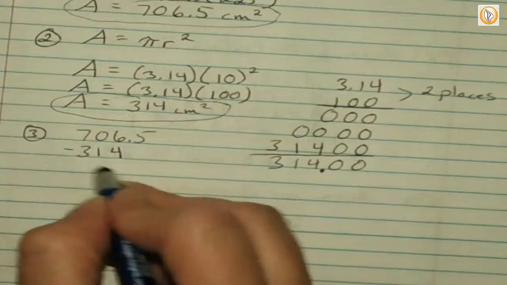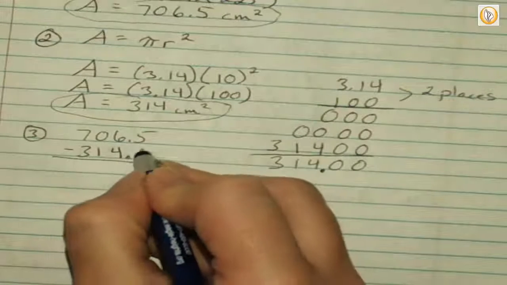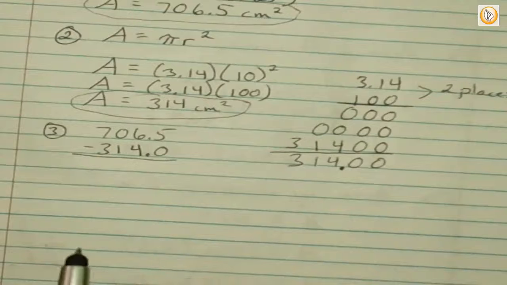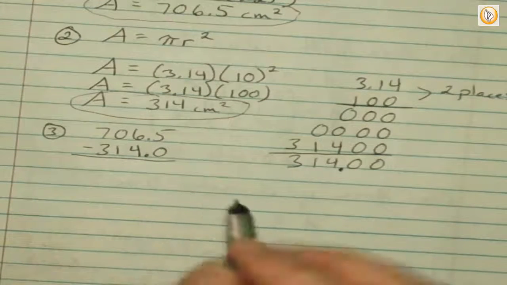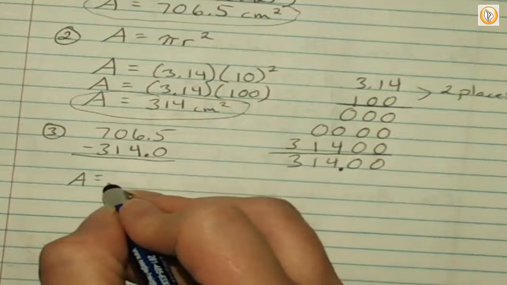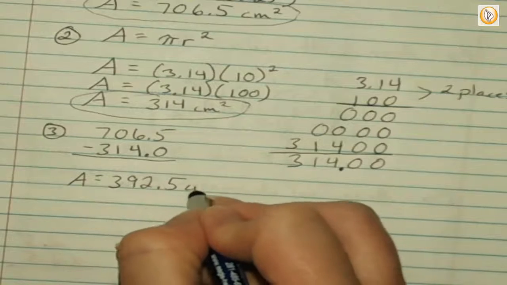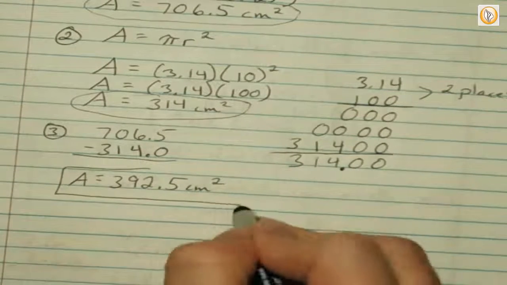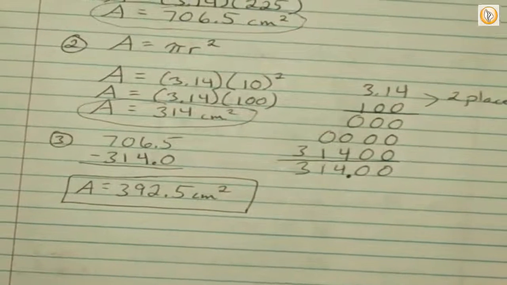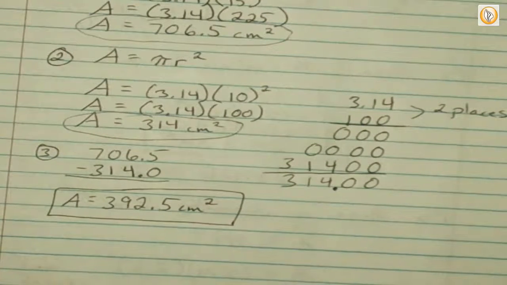And actually this does not have to be lined up. Yes, it does. I'm subtracting. And we get, the area of the shaded part is 392.5 centimeters squared. That's a very big circle. I think I got 16 centimeters squared. Yeah, I definitely did something wrong.